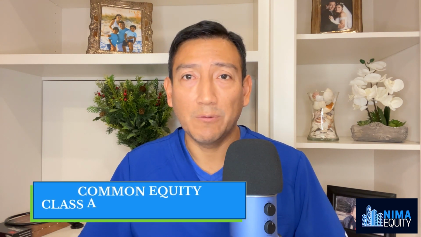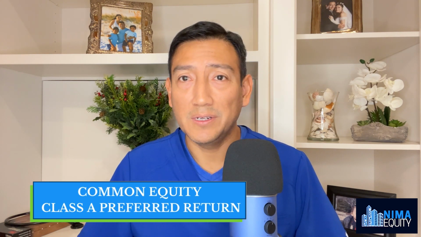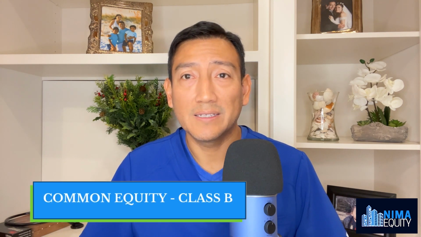In a typical single tier capital stack, senior debt is at the top, carrying the lowest risk and ranking highest in priority. Then you will see the common equity class A preferred return below the senior debt, carrying a little higher risk and a slightly less priority. This will likely be the passive investors or limited partners in a single stack. These limited partners are likely participating in capital returns and will receive a portion of the profit after the sale too. The last level of a single tier stack is common equity class B. These are likely the general sponsors or syndicators who carry the most risk and are last on the priority list.